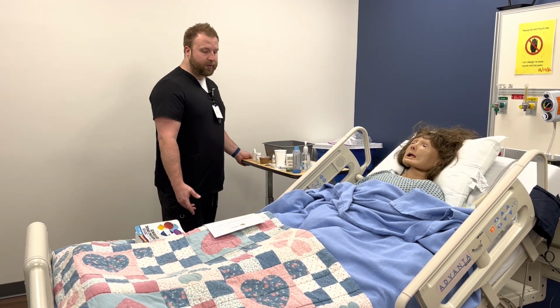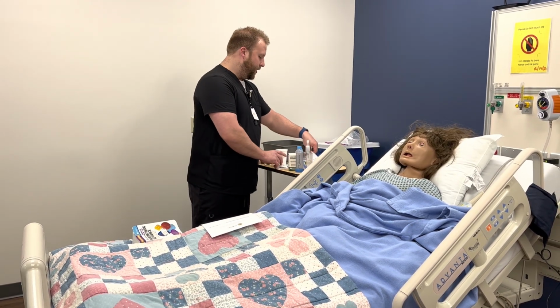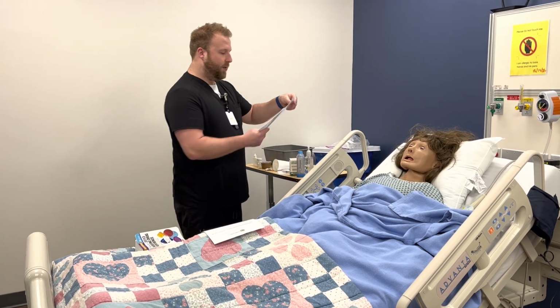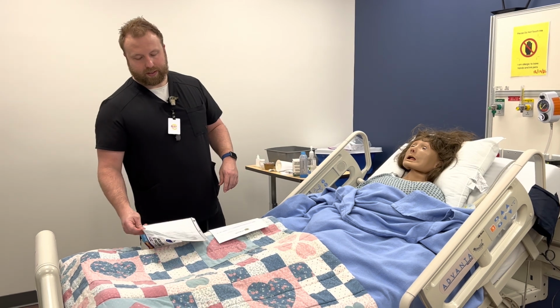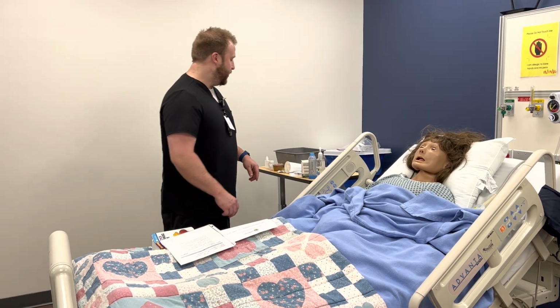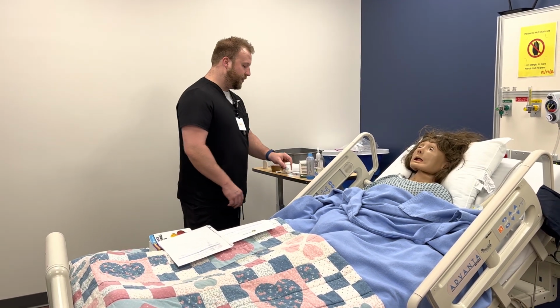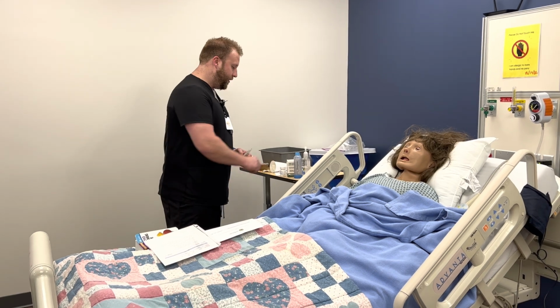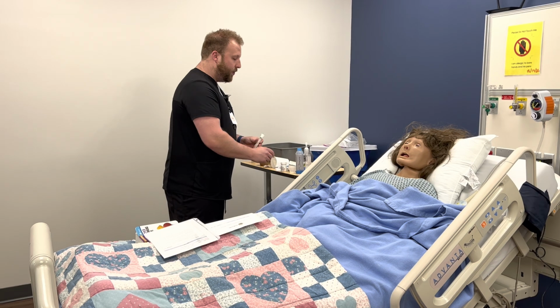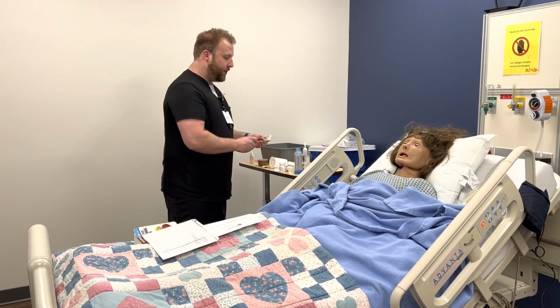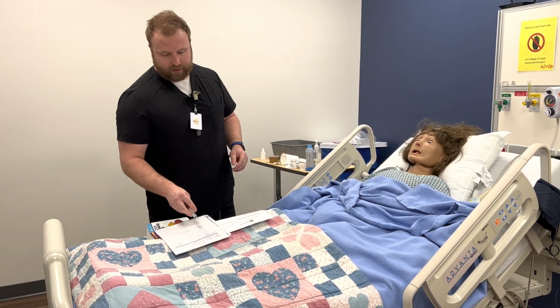Our first one we'll do is our oral drugs. We have an order here that we're going to give. We're going to do 2 different types of oral. We're going to do the oral solution. We're going to give prednisone. You will have medicine cups and syringes. I always prefer a syringe. It's easier to accurately do a dose.